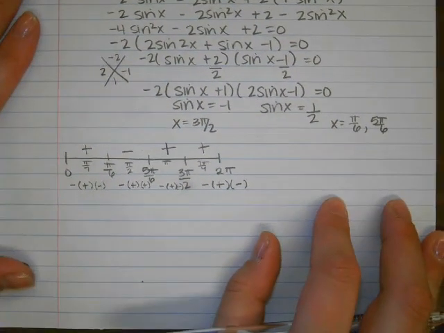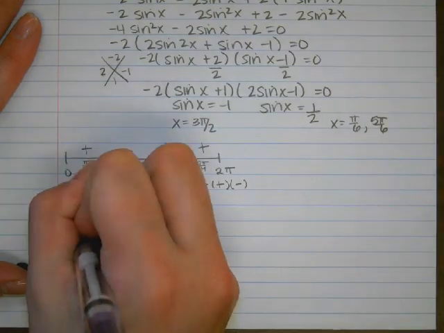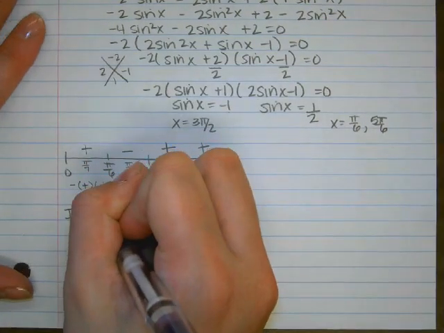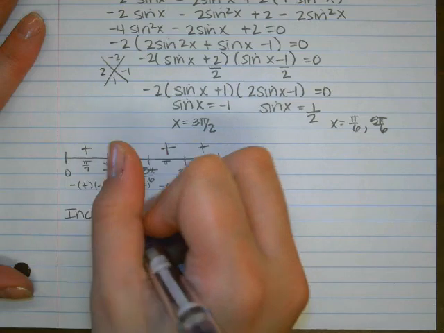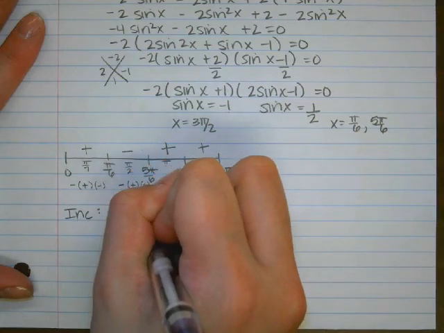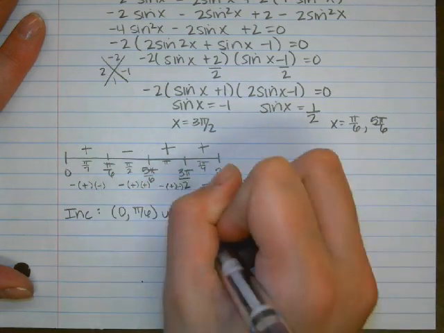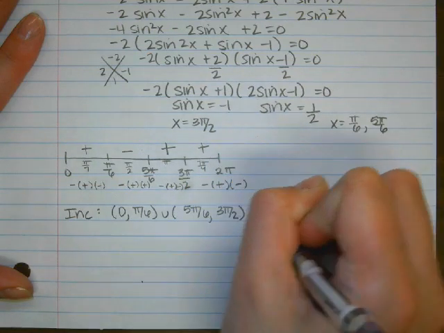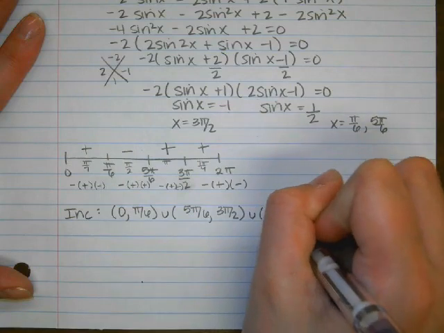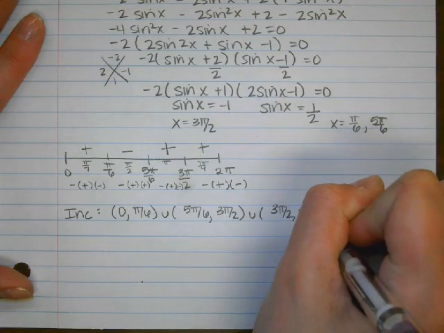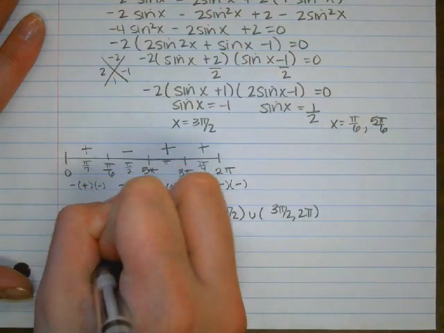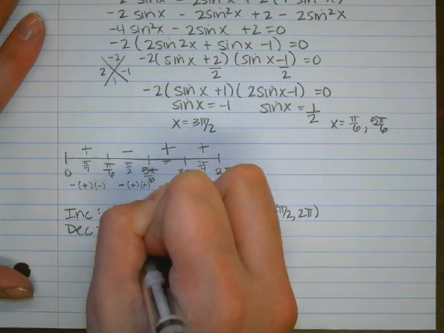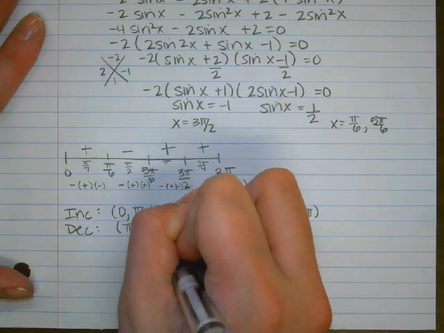Now we can go ahead and write our increasing and decreasing intervals. So it's increasing from 0 to pi over 6. It's increasing from 5 pi over 6 to 3 pi over 2. It's increasing from 3 pi over 2 to 2 pi. It's decreasing from pi over 6 to 5 pi over 6.